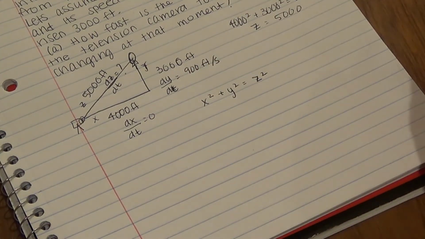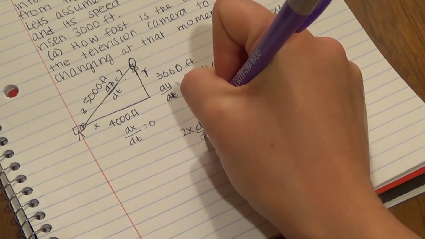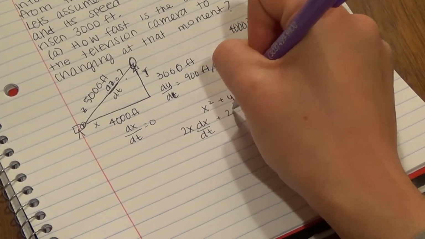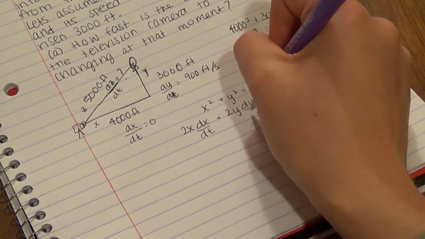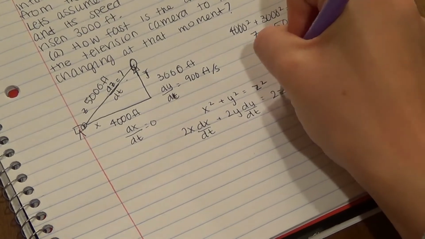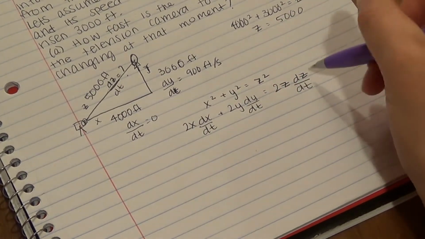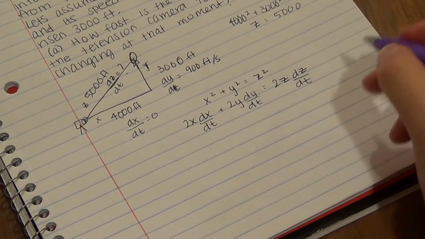We will differentiate this equation. 2x dx/dt plus 2y dy/dt equals 2z dz/dt. We need to solve for dz/dt.